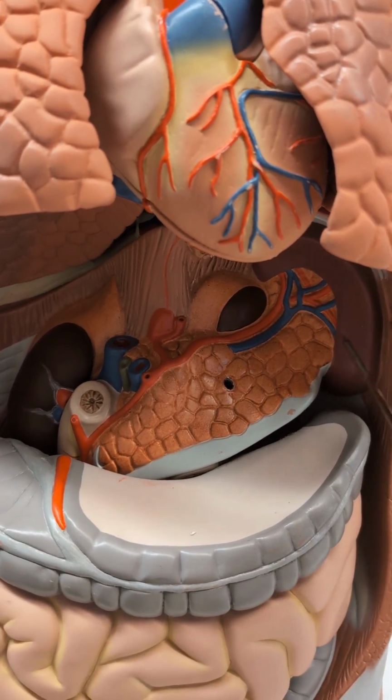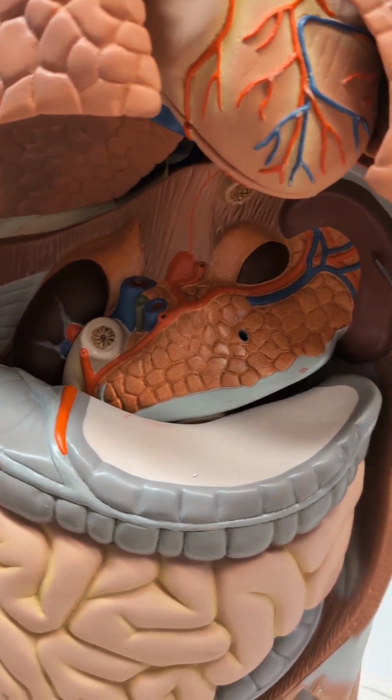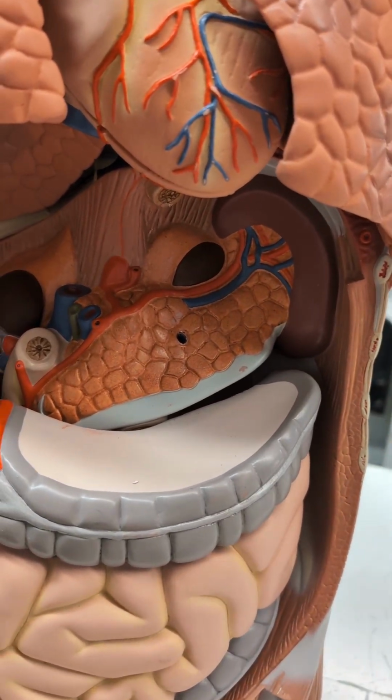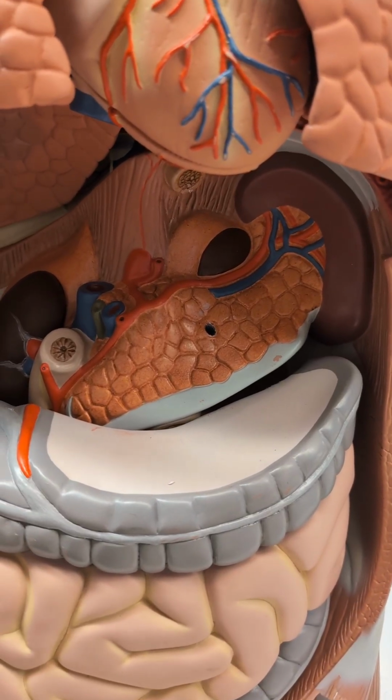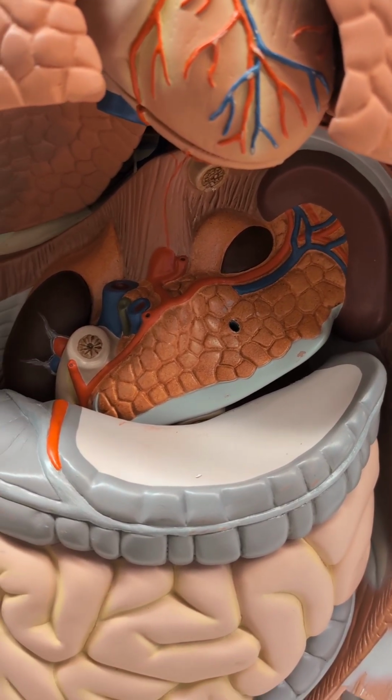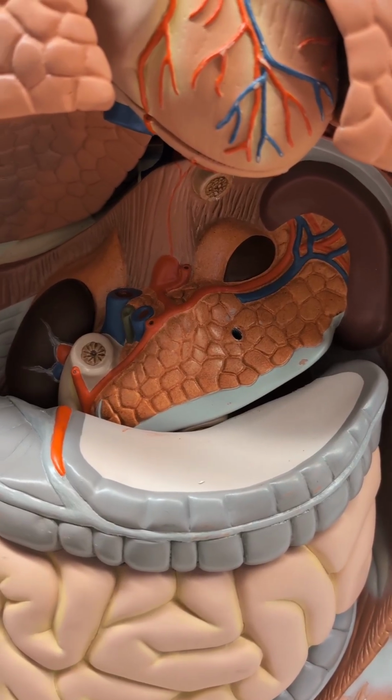Sitting just left of the pancreas, we find the spleen. The spleen is an important immune organ. It helps recycle red blood cells. It's also just a general immune organ to fight off infection.